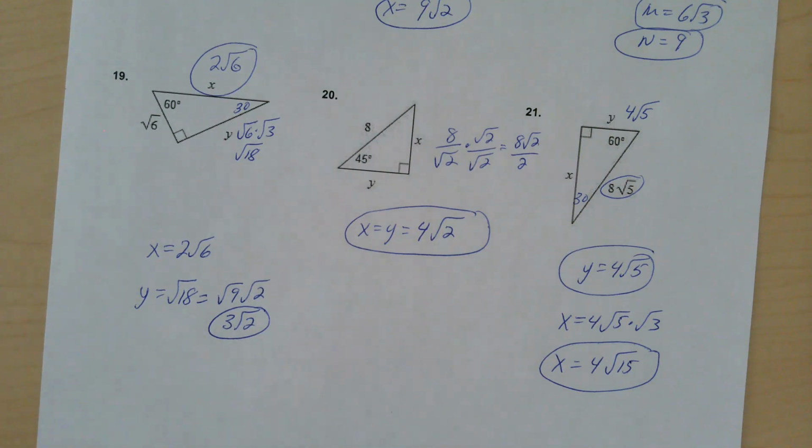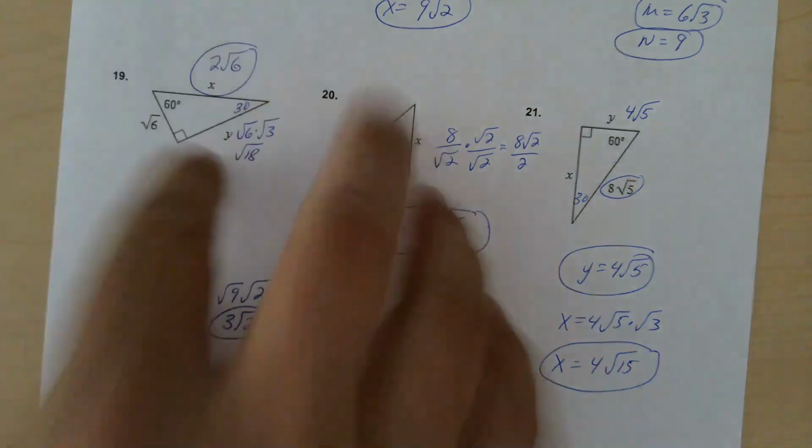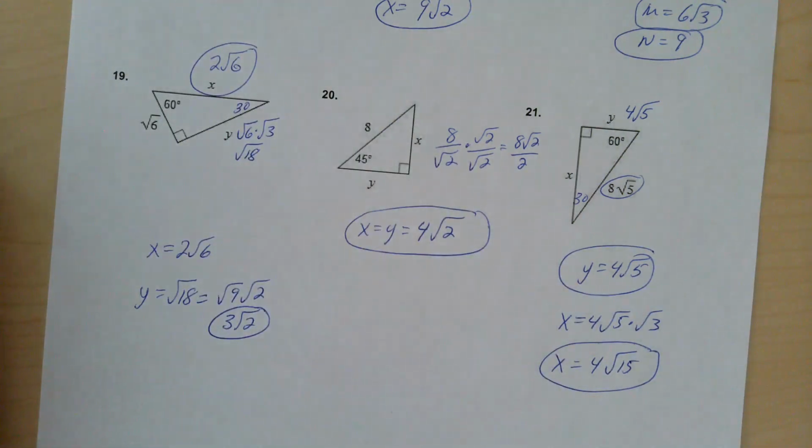Okay, so we need to be able to keep this stuff straight, and hopefully we can end with a 9-1 to 9-3 quiz where everybody does very well. So if you can do these problems, you can't help but do well on the assessment.